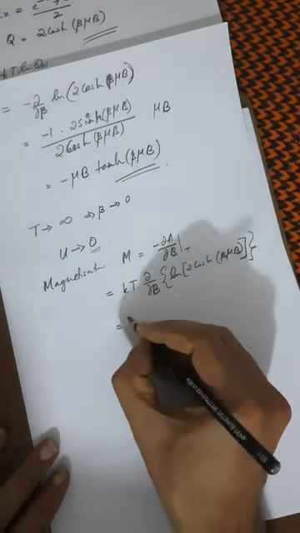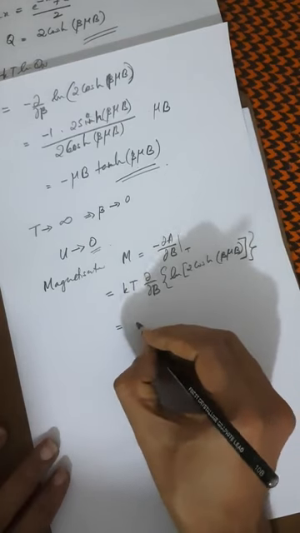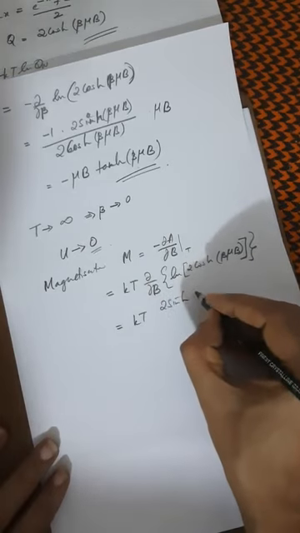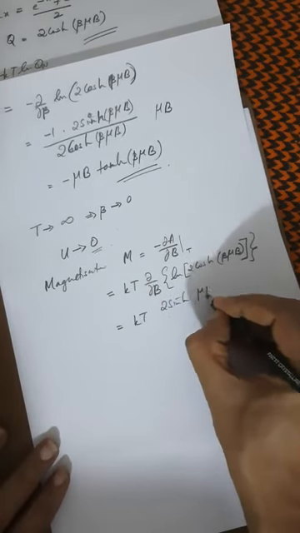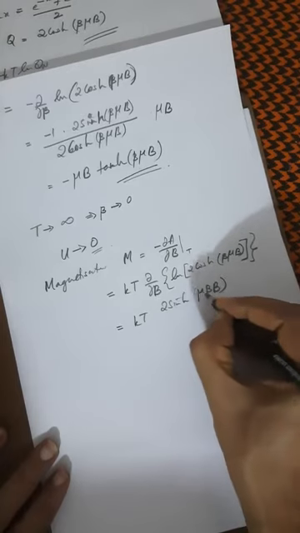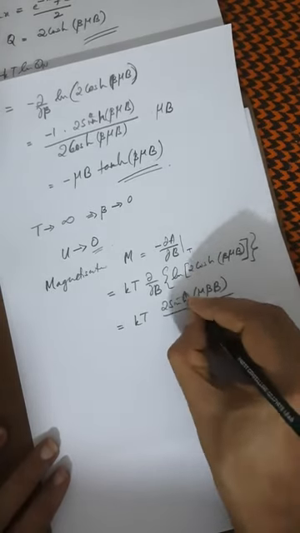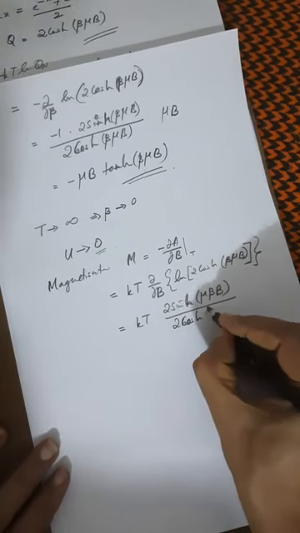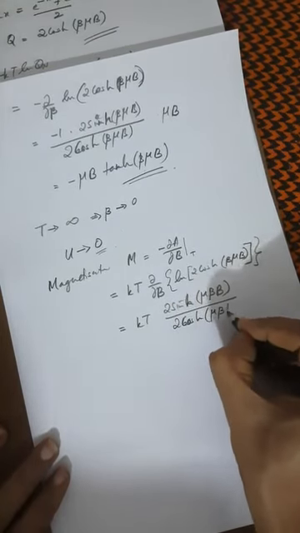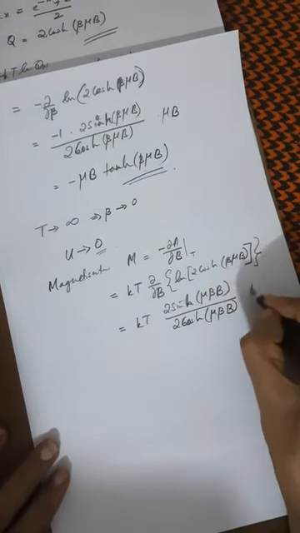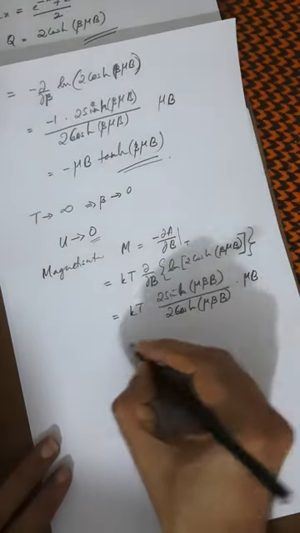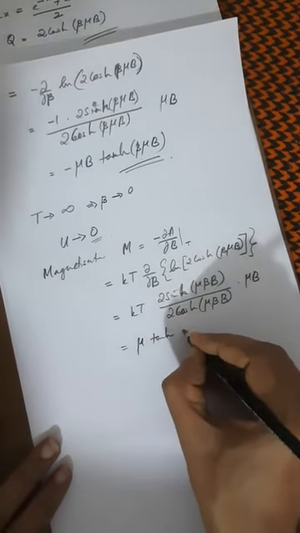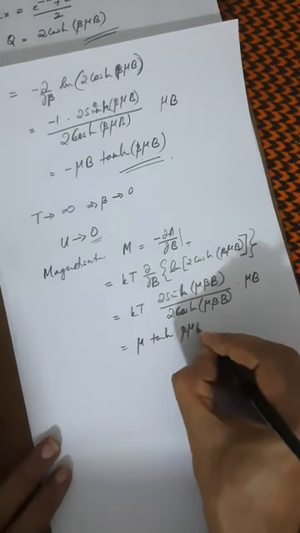If I do that differentiation, I will get kT times 2 sinh(βμB) divided by 2 cosh(βμB), into βμ, which will come to be μ tanh(βμB).